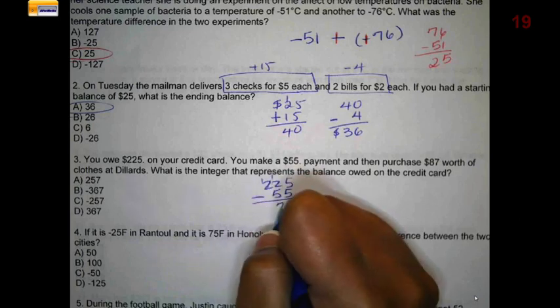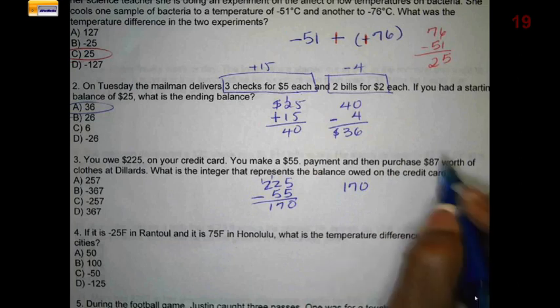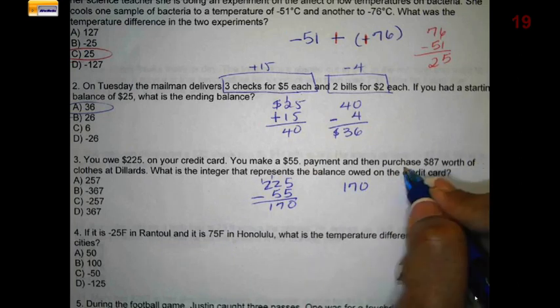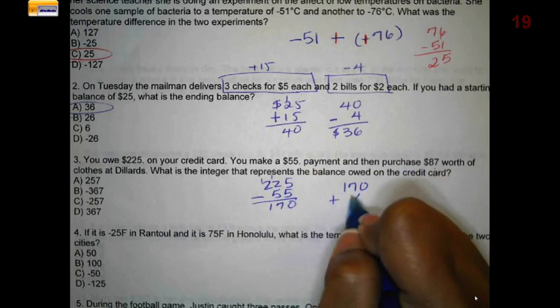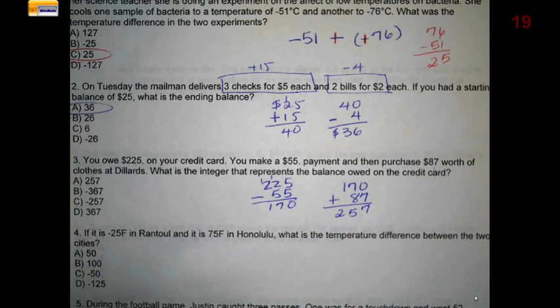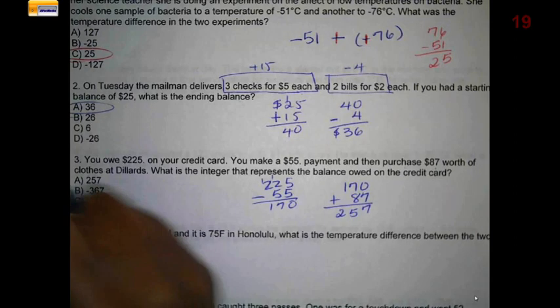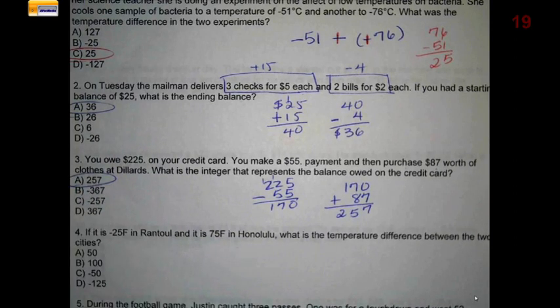So I got $170. And then what do I do with the $170? No, you purchased. That means you're adding to the credit card. Yeah, you're adding to that purchase. So I get $257 on the balance, right?